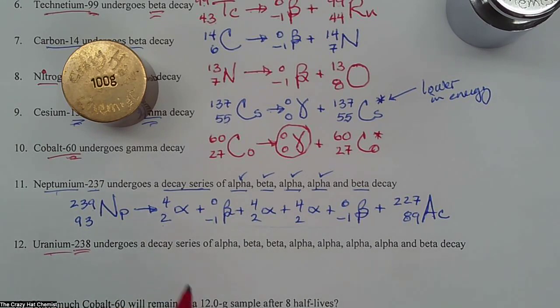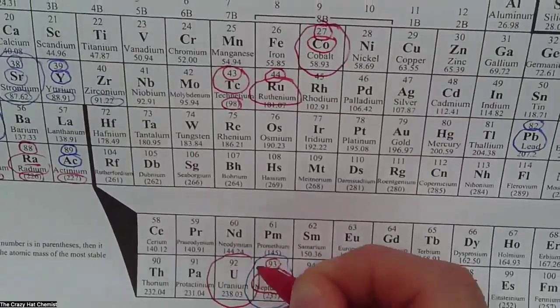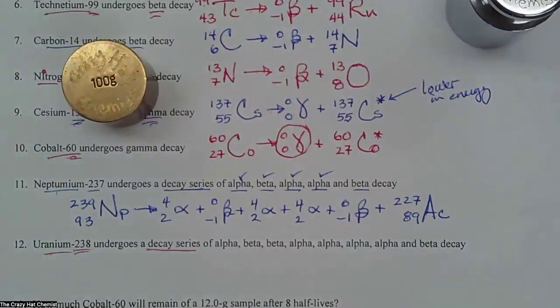It's going to undergo a decay series as well. And so we're going to write down uranium first. Uranium is right here, right next to Neptunium. It is element number 92, and it is a U because I love U. So 238, U for uranium. Okay, it is element number 92, and it's going to undergo a decay series.